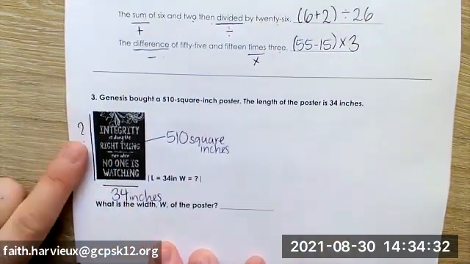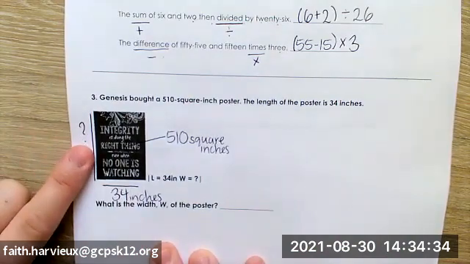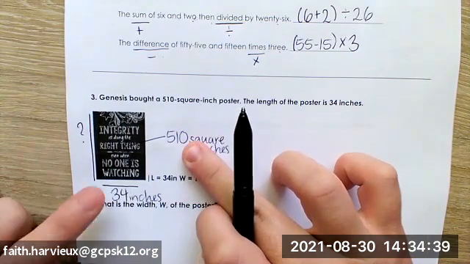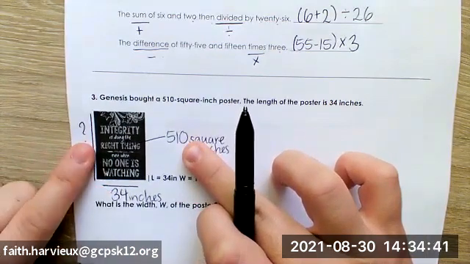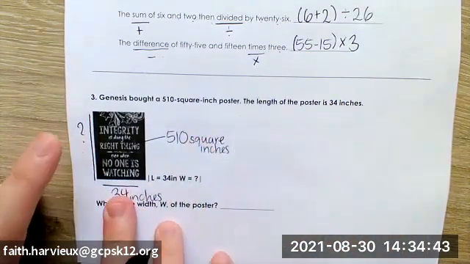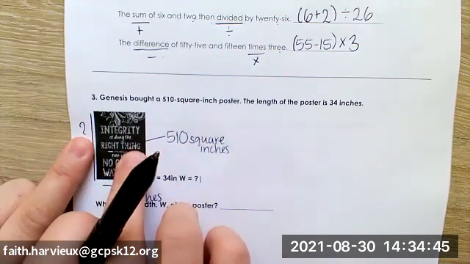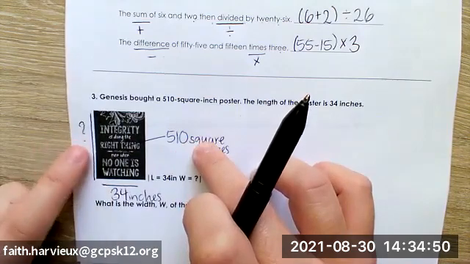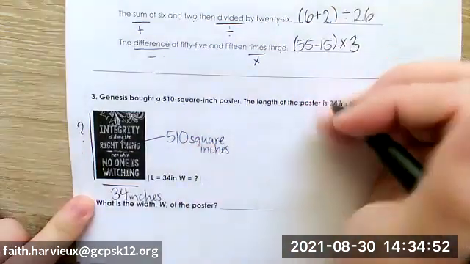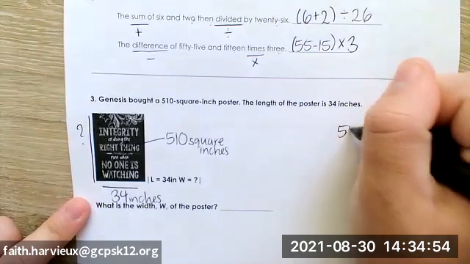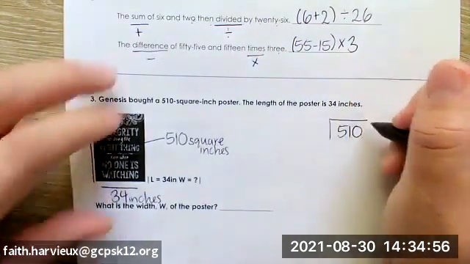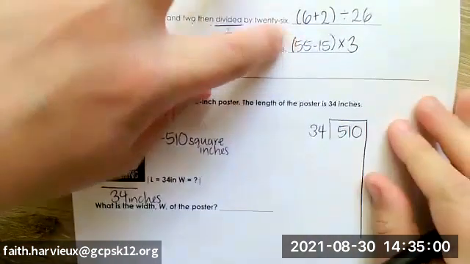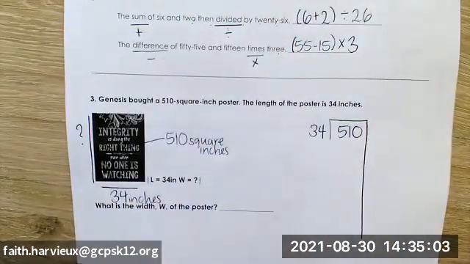Now I need to figure out what this width is. Well, if I have the area and I have the length, then I can find the width, because I know length times width equals area. So area divided by this 34 is going to give me my width. So 510 divided by 34. And I'm going to use the partial product strategy to solve this.